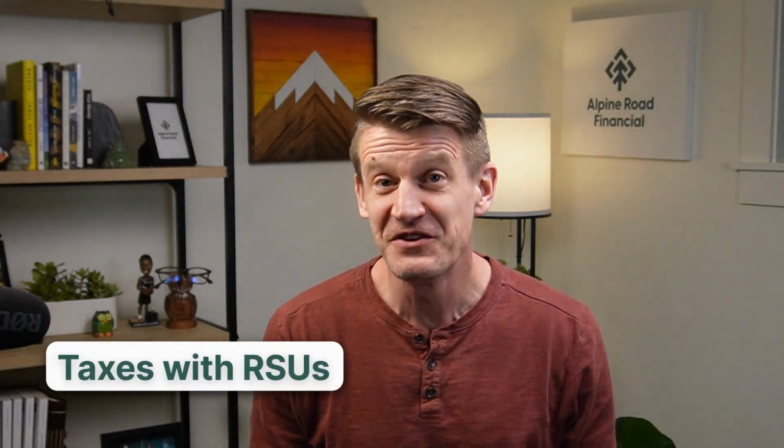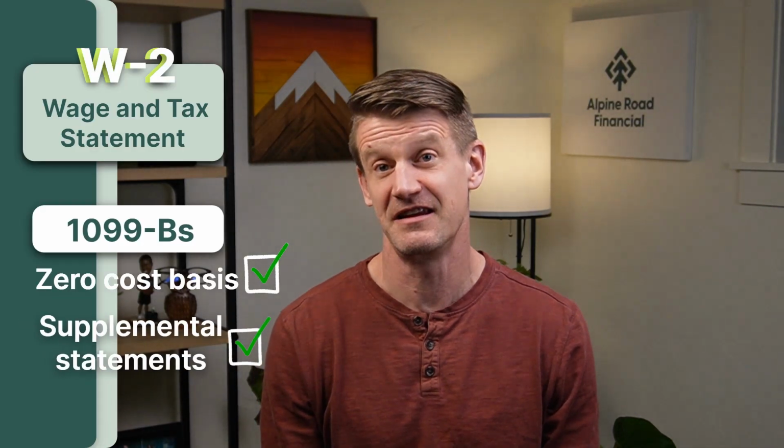Filing taxes with RSUs can feel like a scavenger hunt. You've got W-2s buried in 3 different portals, 1099-Bs that somehow show zero cost basis, and supplemental statements that you didn't even know existed. You miss one of these documents, or you transpose one number, and you're facing an IRS mistake letter asking why you did report income on something you've already paid taxes on.